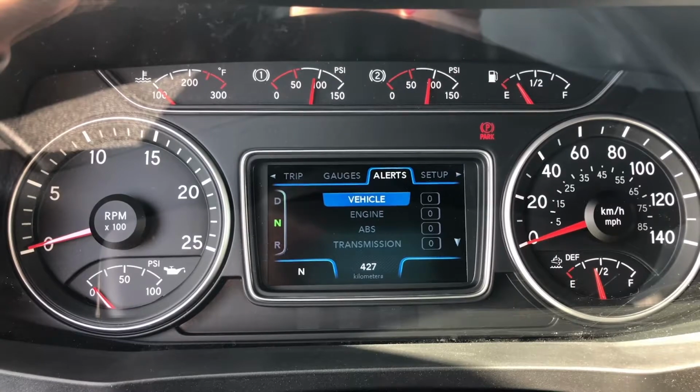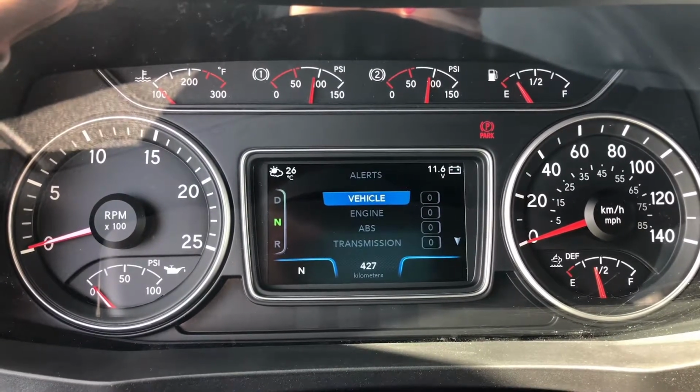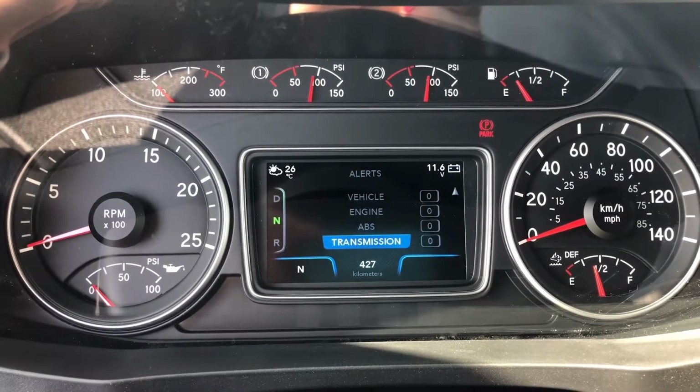The next tab menu is the alerts. Here you'll get any alerts identified for the vehicle, the engine, the ABS system, and the transmission.